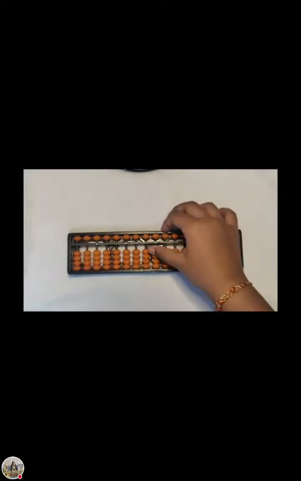So I hope the formula of 2 is clear. Now we'll move to 3. As 2's partner was 3, then 3's partner will obviously be 2. So similarly, the formula will be subtract the partner and add the base number. So minus 2 plus 3. So 1 plus 3 is what? 4. We did it directly.